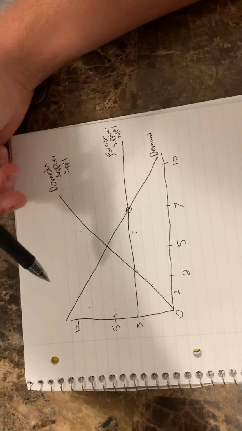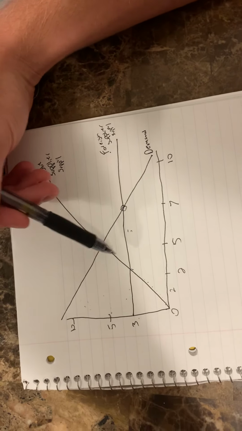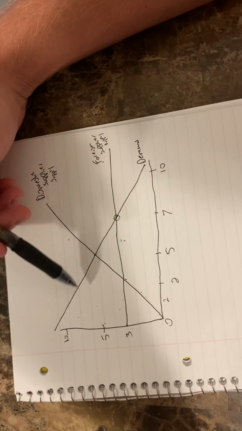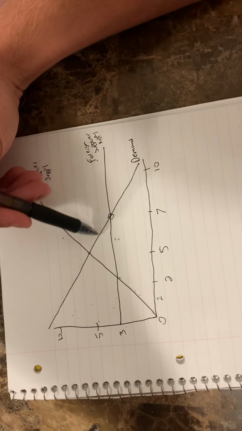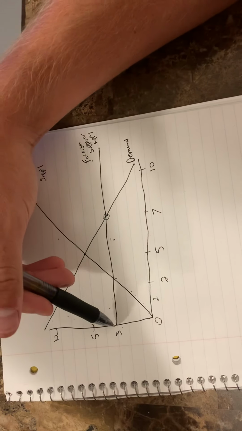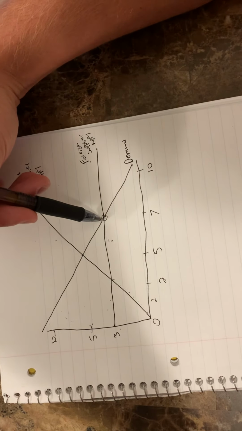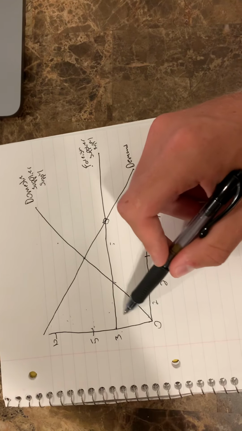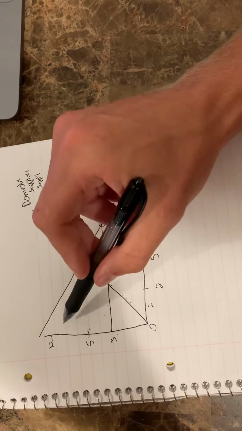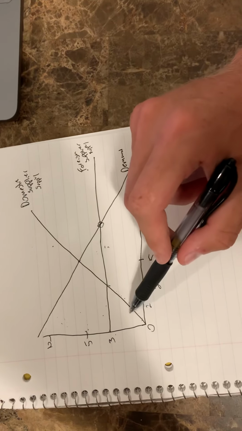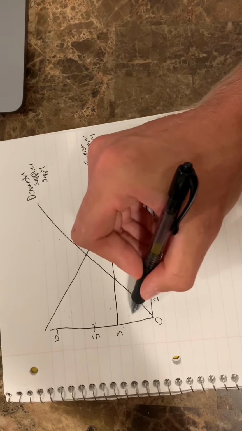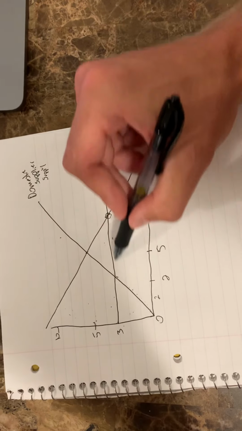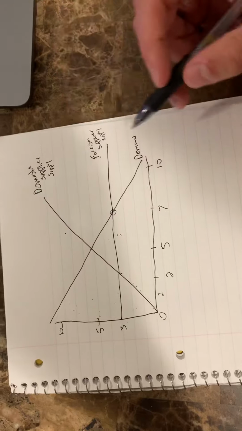Let's see how that has changed our surplus areas. We know that the definition of consumer surplus is above the price point but below the demand. Here we can see how consumer surplus has greatly increased, but the producer surplus has decreased. So they've almost traded off a little bit. This is our new producer surplus, and this whole area right here is our new consumer surplus.